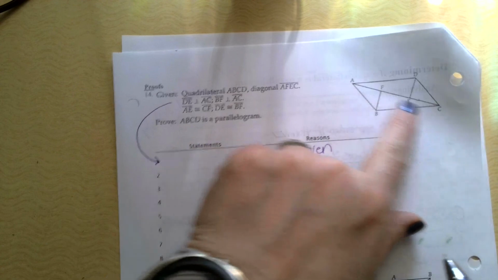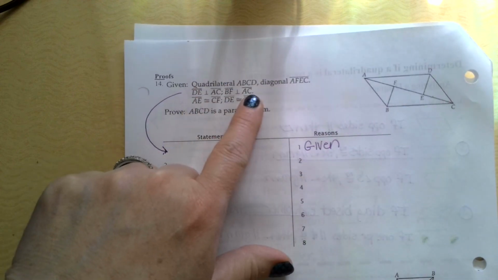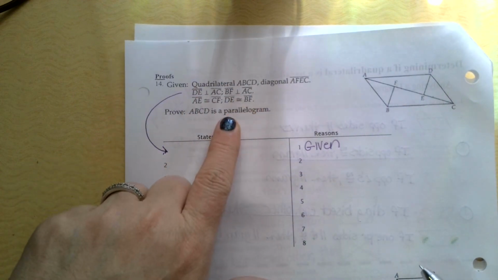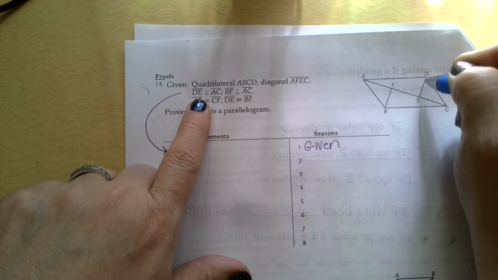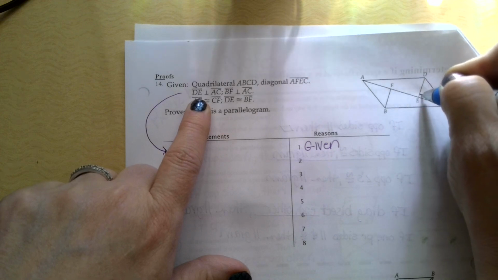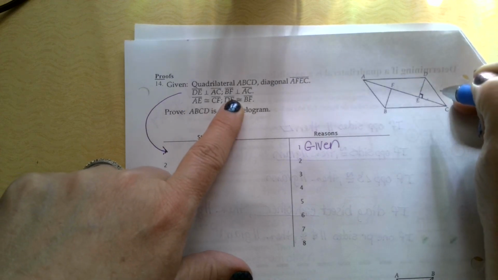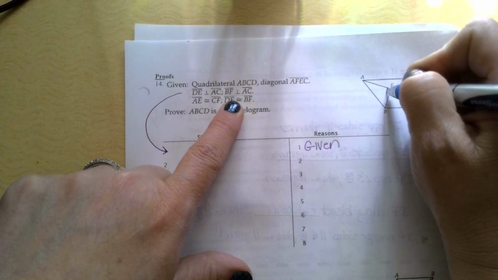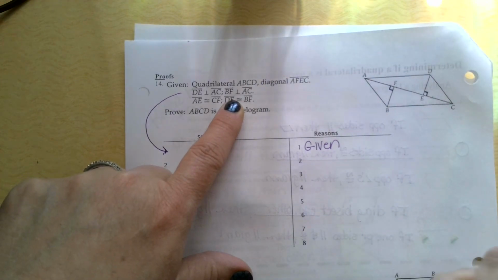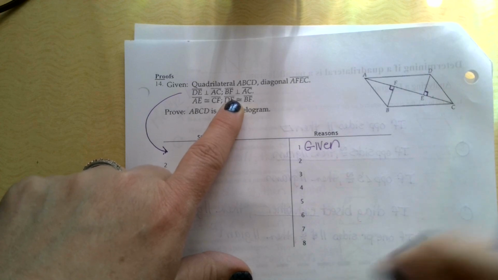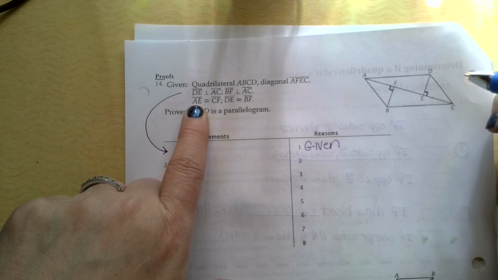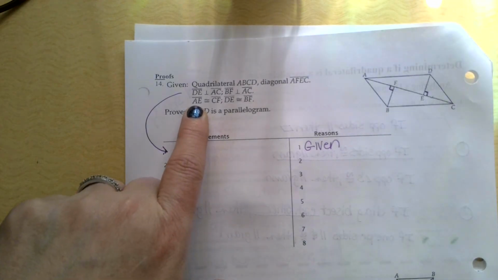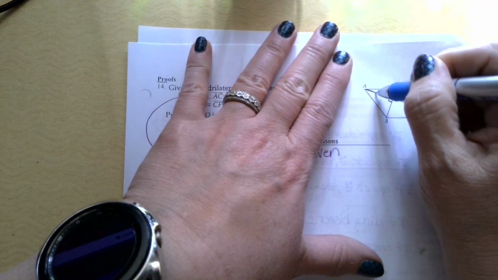Okay. All right, so in my picture, got a diagonal. We have a quadrilateral, so we don't know anything about it. I want to prove that it's a parallelogram. So DE is perpendicular to AC. So I have a right angle here. BF is perpendicular to AC. Be thinking about what perpendicular lines form. Okay. And then AE is equal to CF. AE. Now, the way I do that, remember, is I kind of trace it.